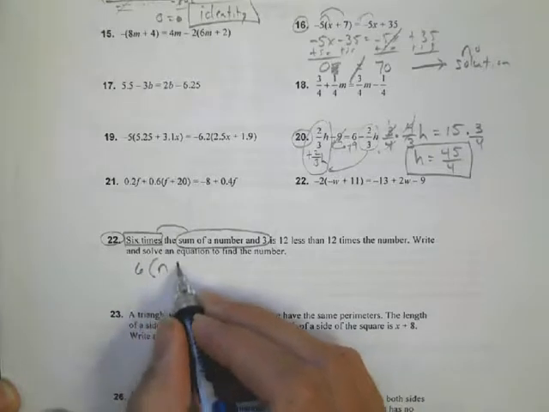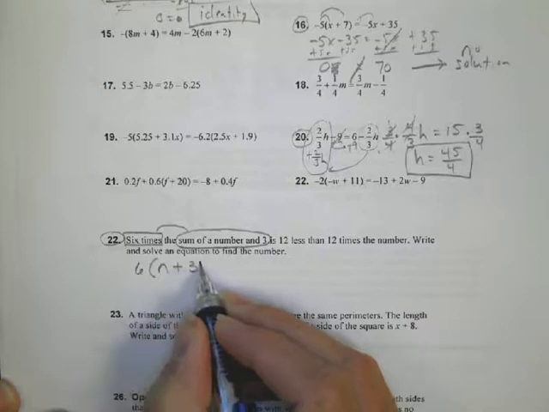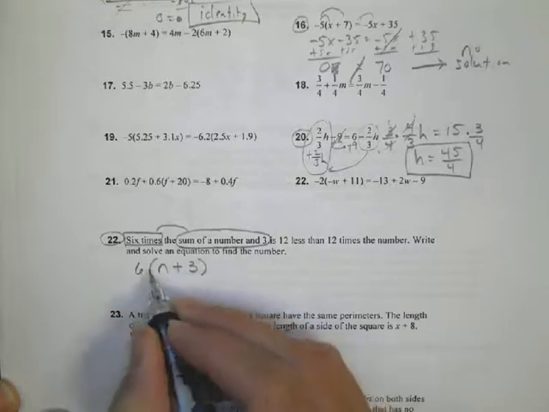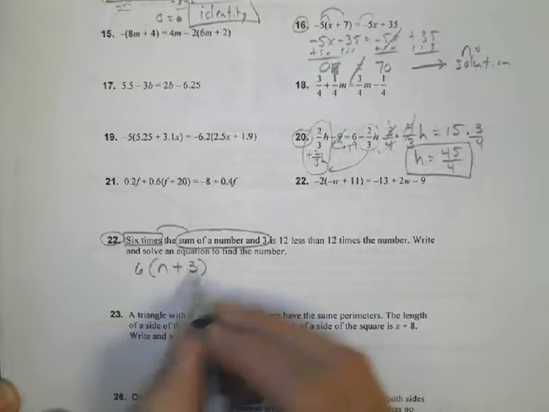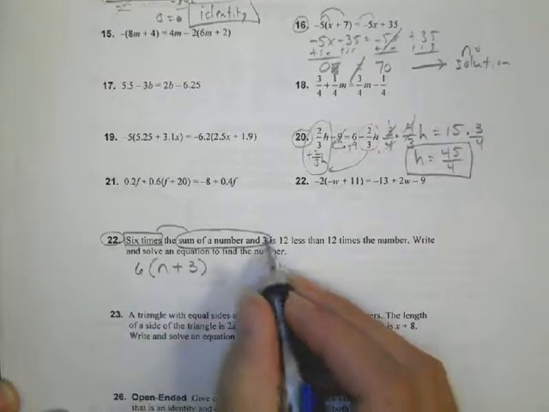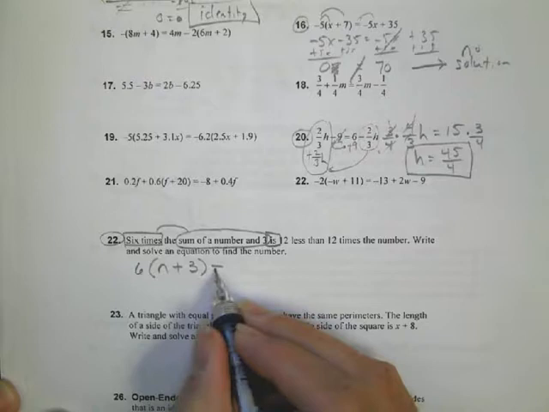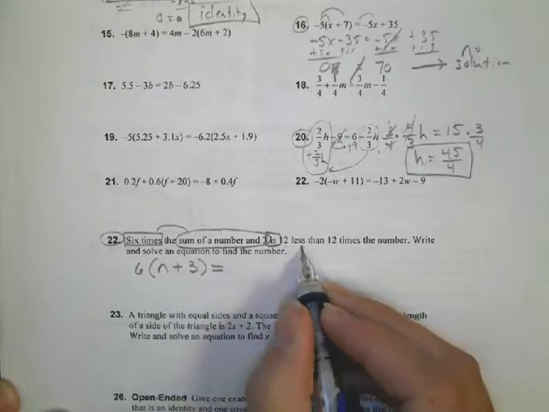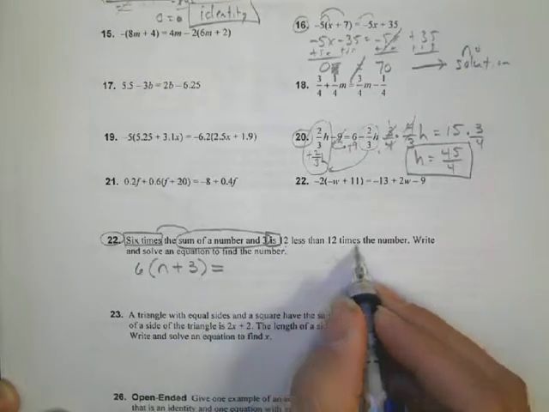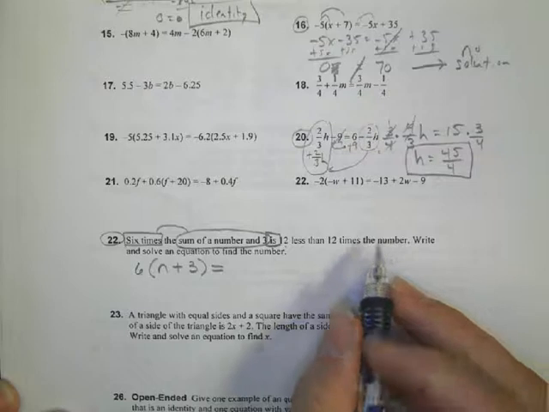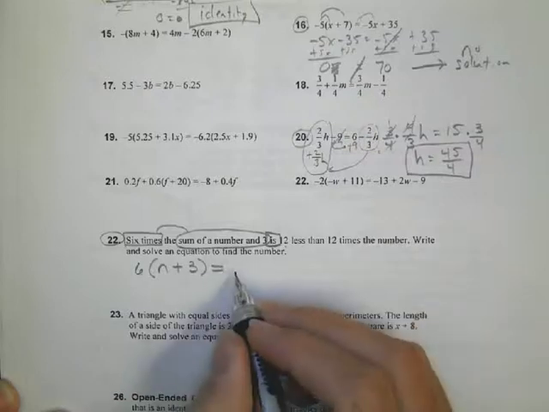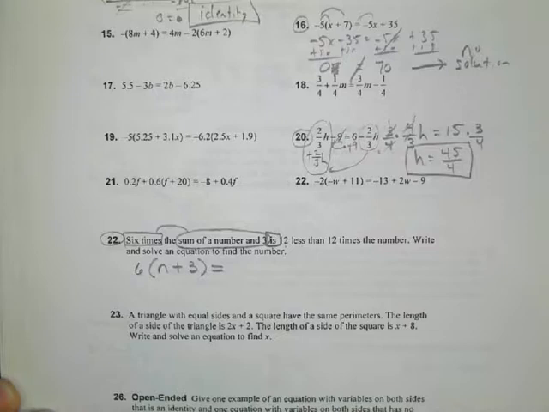Sum means to add, so a number and 3, that's my sum. So this is 6 times the sum of a number and 3, and the nice word that means equals is "is": 12 less than 12 times the number.